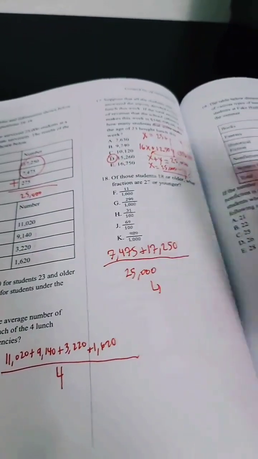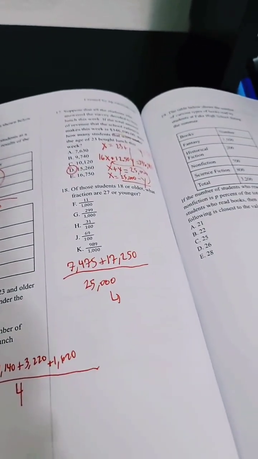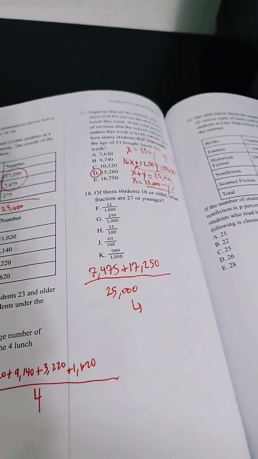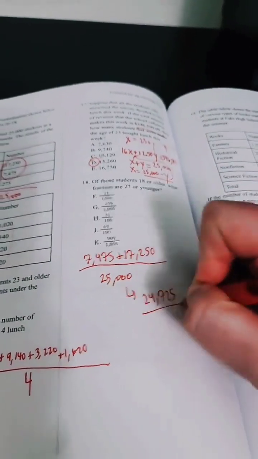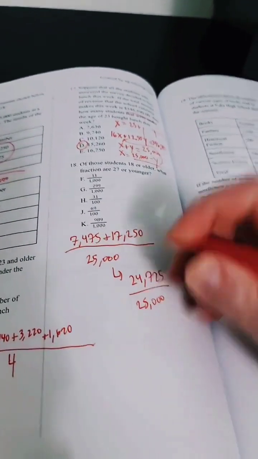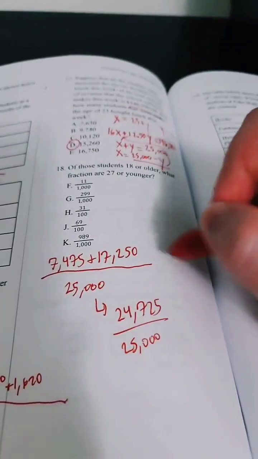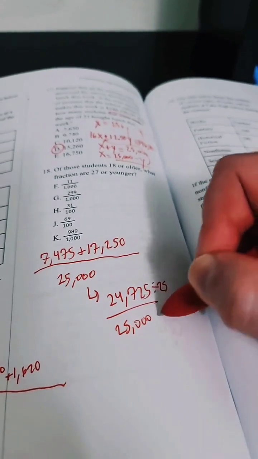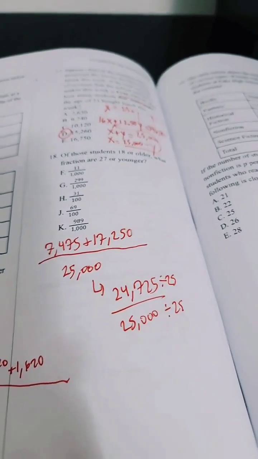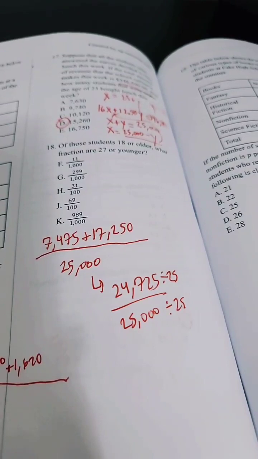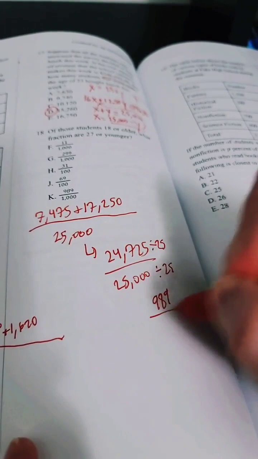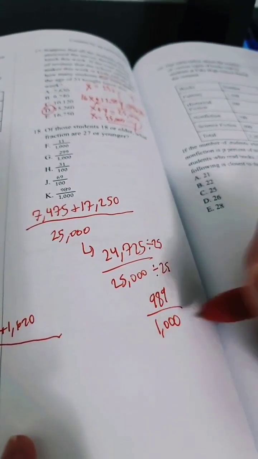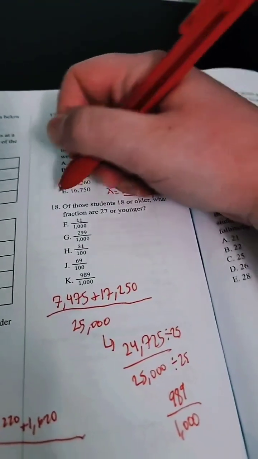So when we add up that top number, we're going to get 24,725 over 25,000. And 25 goes into both of those, so we're going to divide by 25 on top and bottom. Now just put that in your calculator, and that's 989 on top. And then on the bottom, it would just be 1,000. So that would be K, right over there.